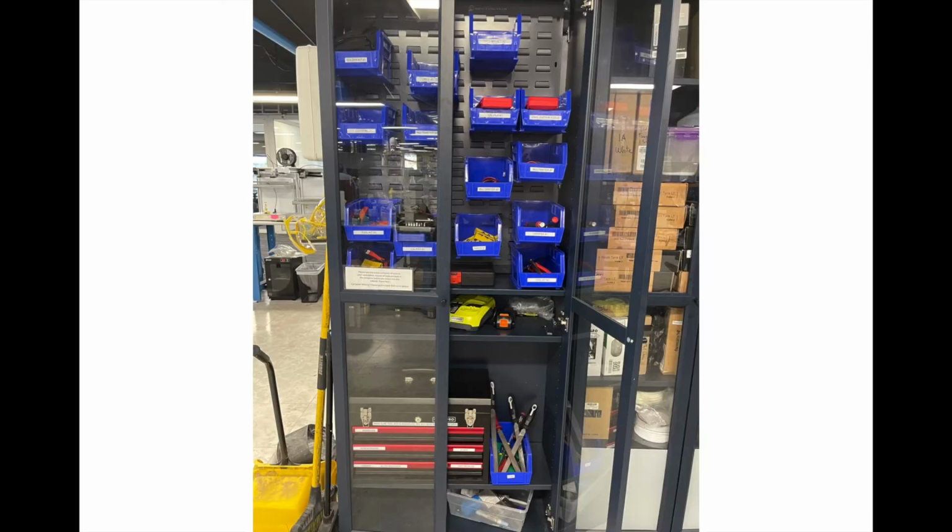These are our tools. Feel free to borrow any of our community tools that are indicated. They're there for your use. Please take the whole bin to your desk, use them, and then return them. Please don't keep tools out if you're not using them. Don't just leave them on your desk.